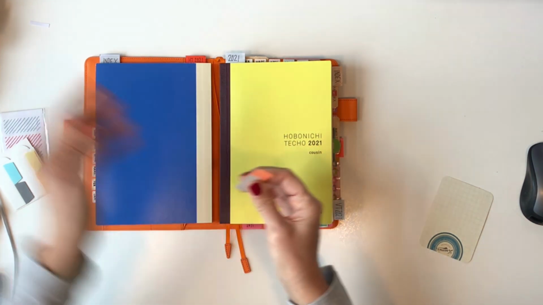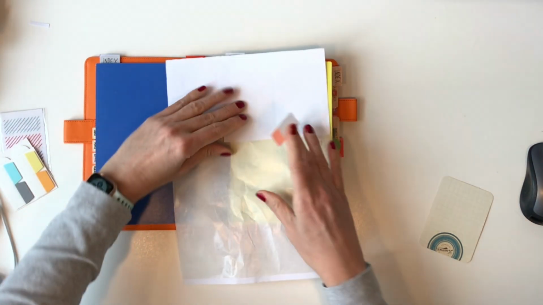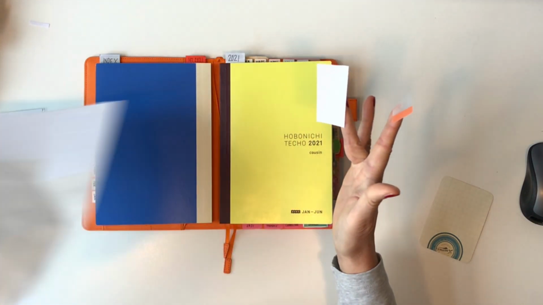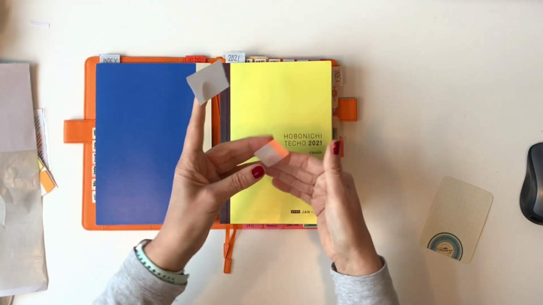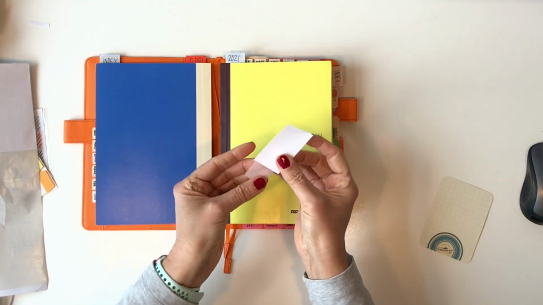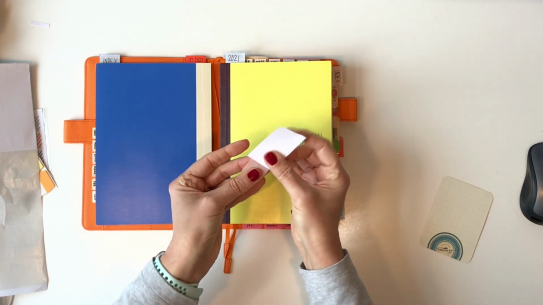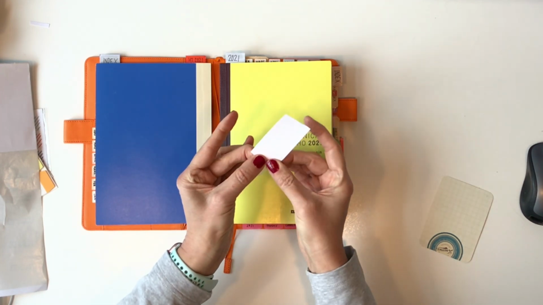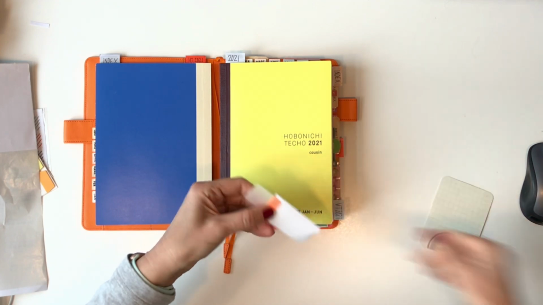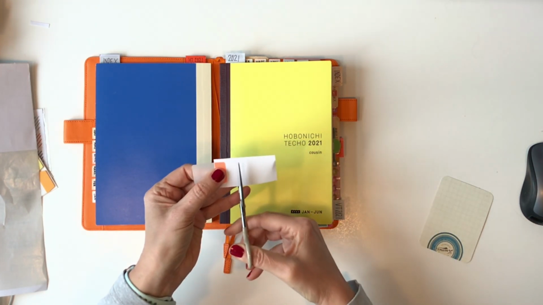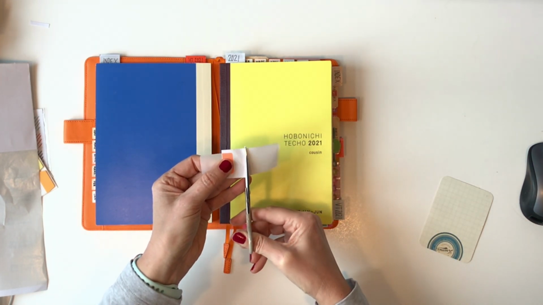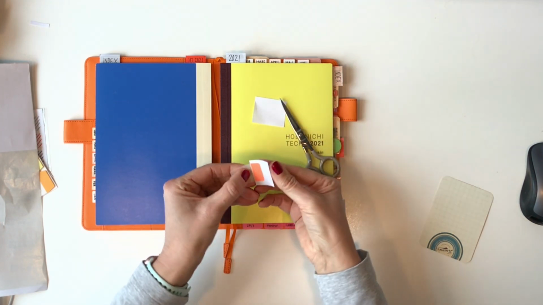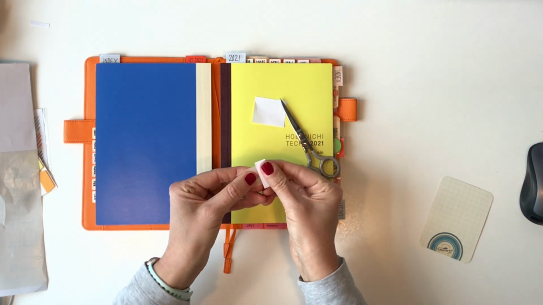So what I do is that I take one of these that I have plenty of, and I put it like this or like this, but I'll show you now. So I put it like this, and then I cut about here, and then I fold it like this.